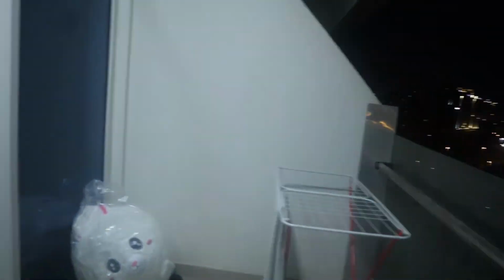This is the 6th floor, which I'm on right now. As you can see, this is the apartment door. I'll just go back inside because there's a lot of traffic sound and my voice might not be audible. So I'll just go back inside.